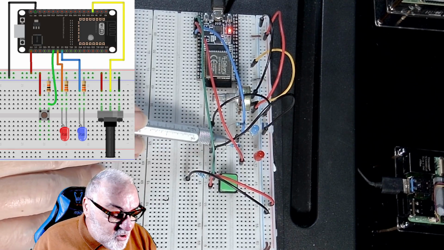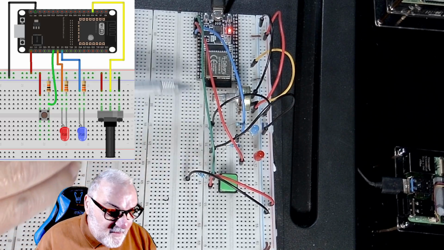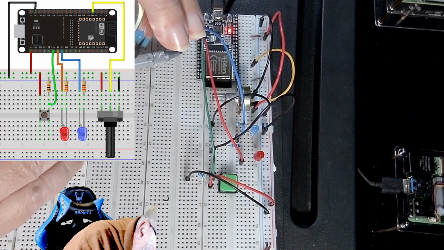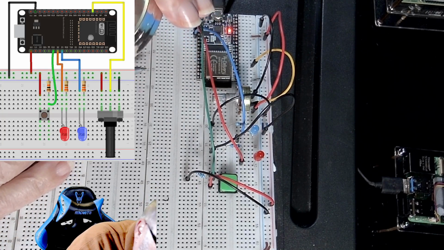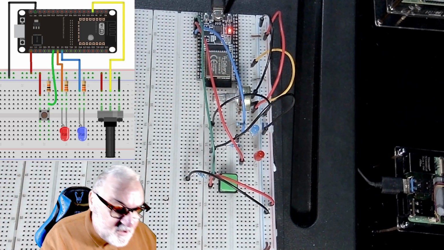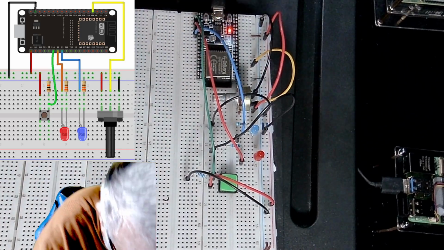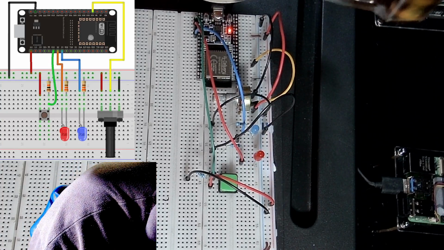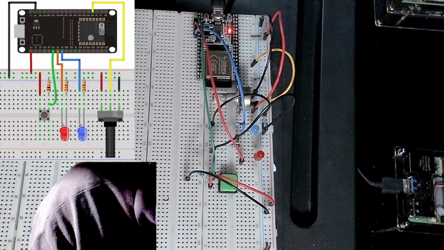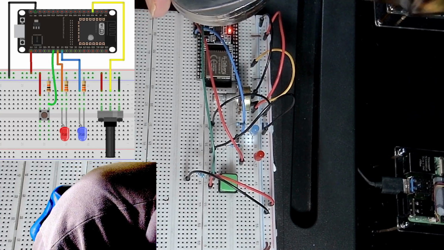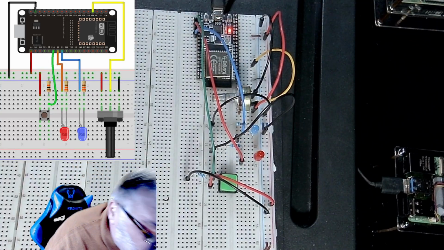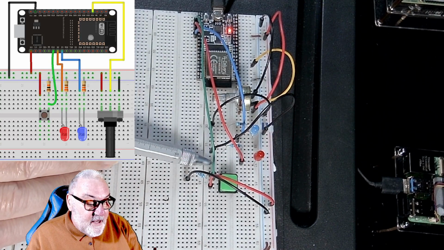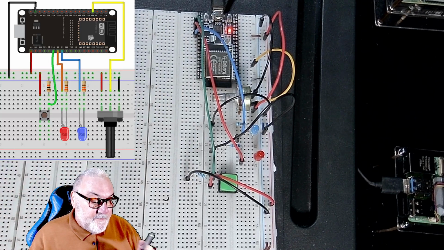Then the first, the blue one, goes to pin 4. The next one, the red LED, goes to pin 2.